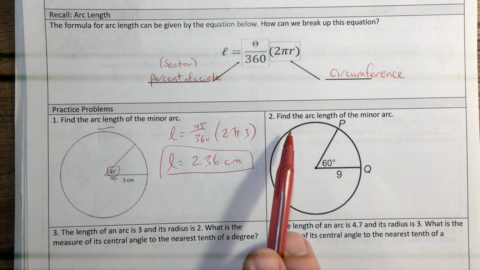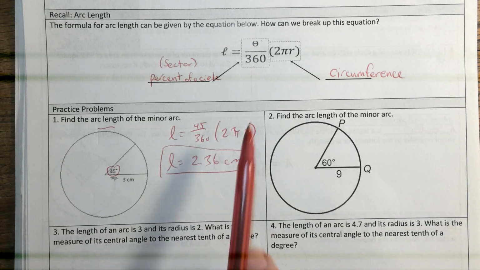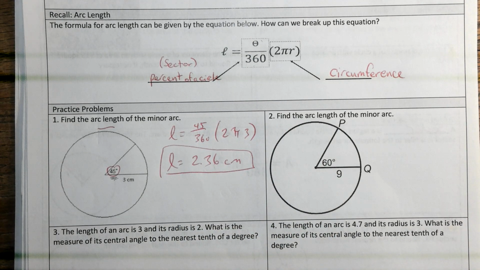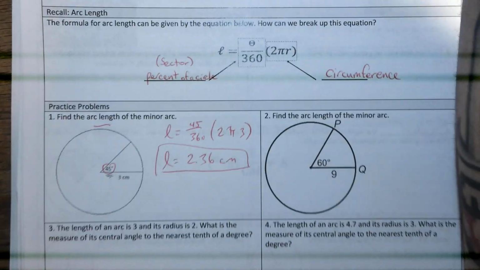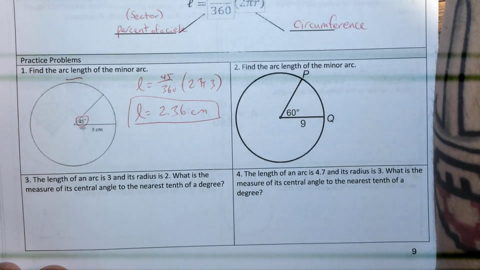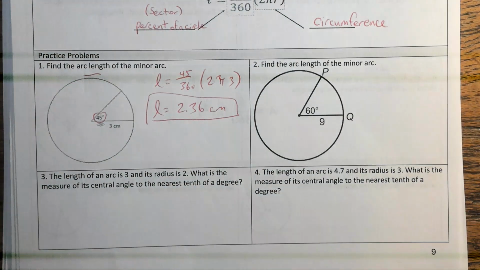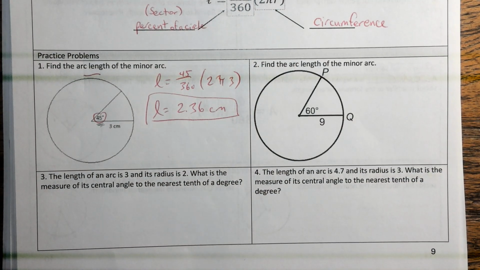All right, number 2, you're going to use the same formula up here. There's your theta, there's your radius. I'm scooching this down just so we can get these bottom two problems in the frame. All right, number 3: the length of an arc is 3, the radius is 2. What is the measure of the central angle?